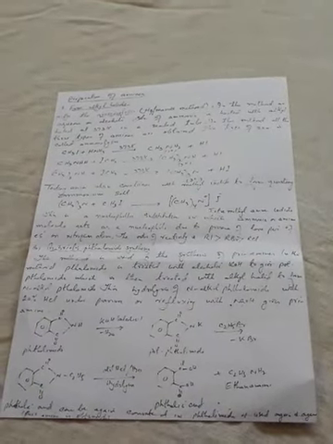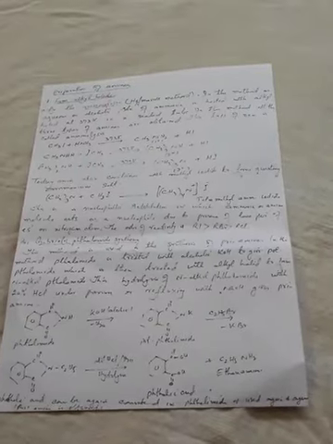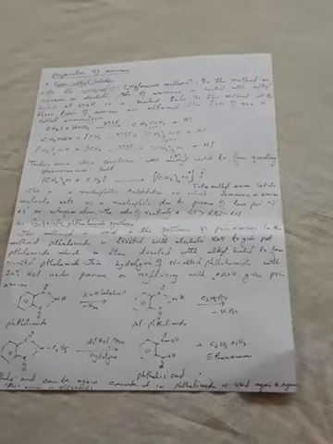Now we have already discussed the types of amines, and we also discussed their nomenclature. As far as their preparation is concerned, we have a number of methods that are used for the synthesis of these amines. Like the first method, we have preparation from alkyl halides.